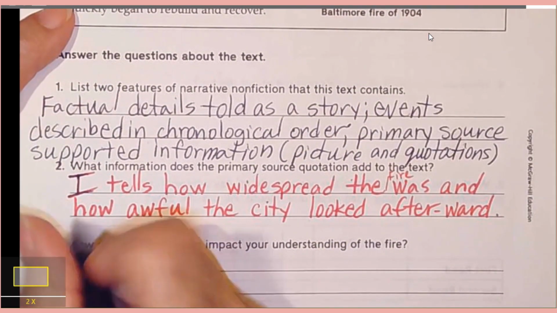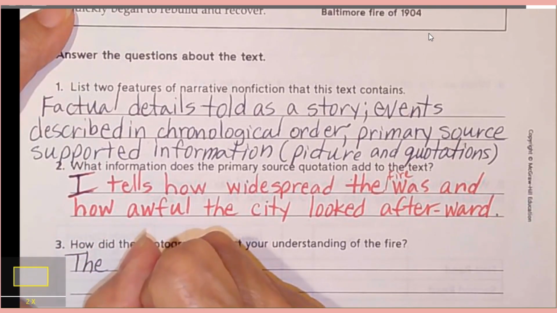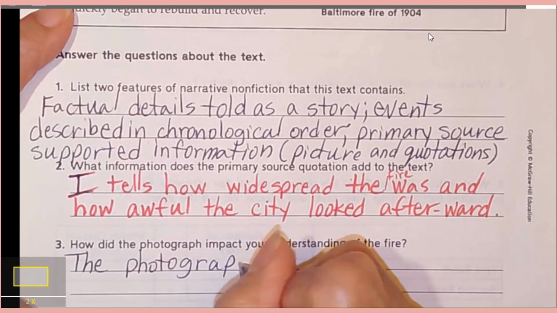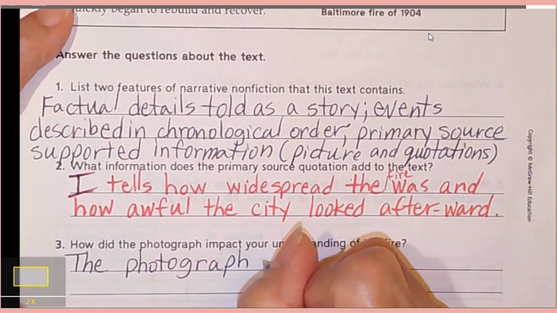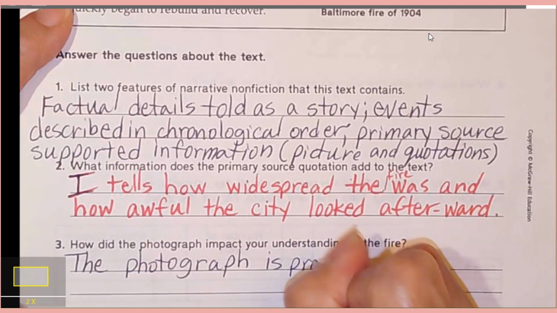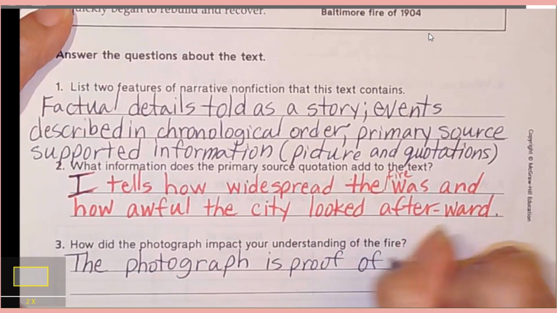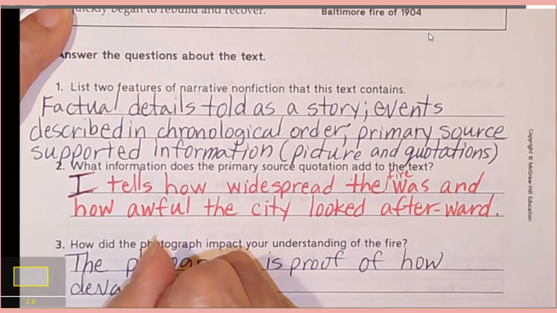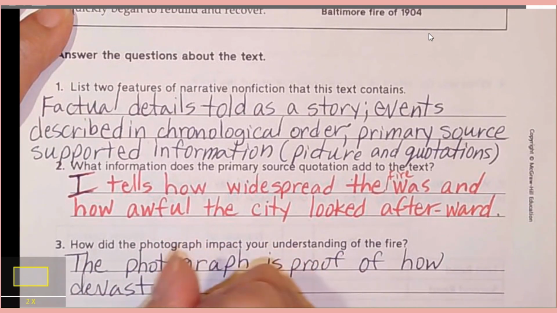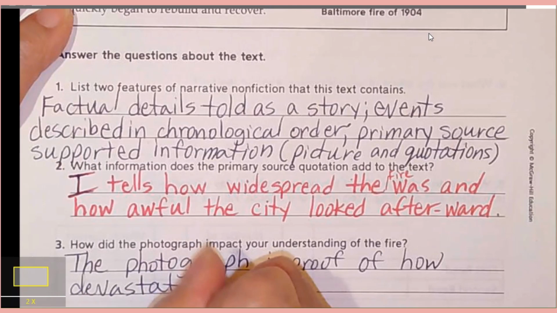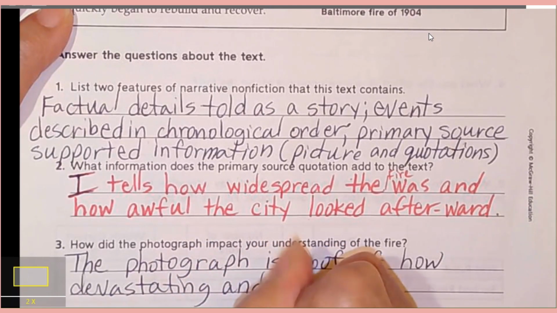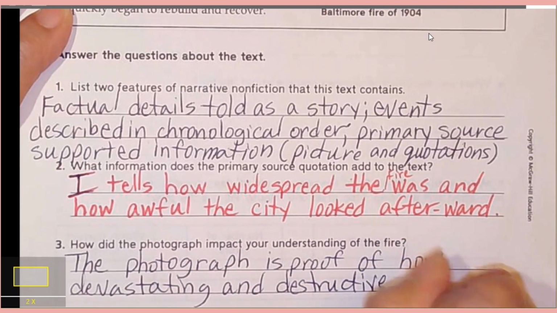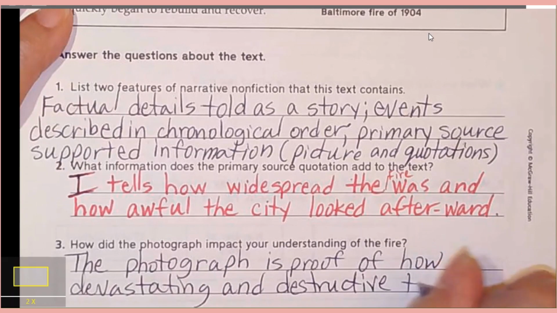Well, the photograph, it's proof, again, of how devastating and destructive the fire was.